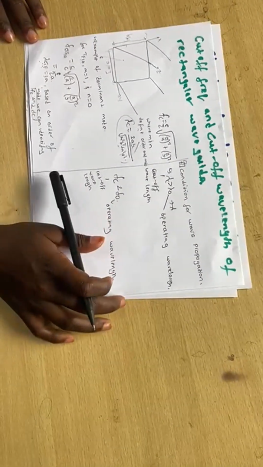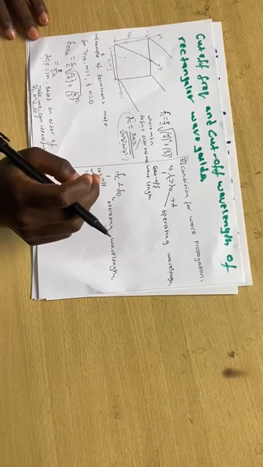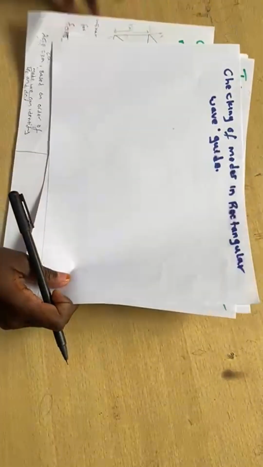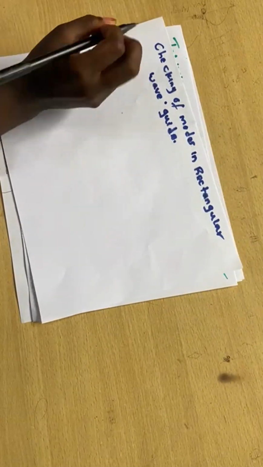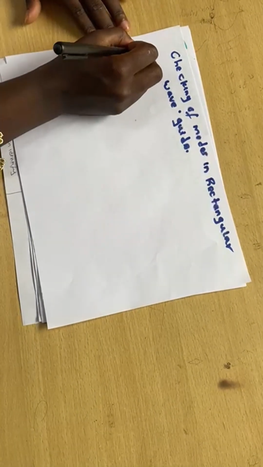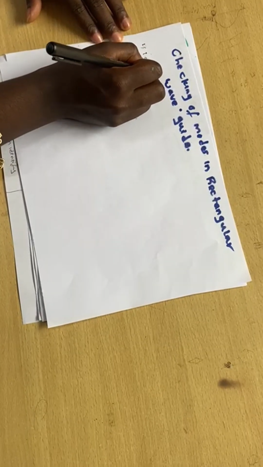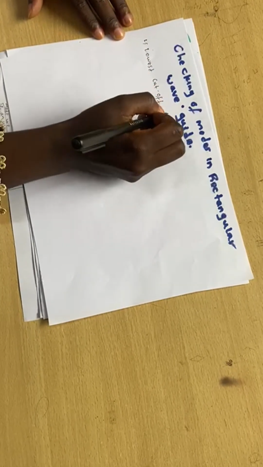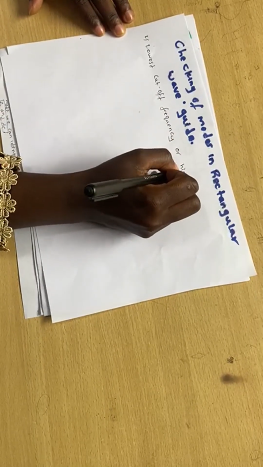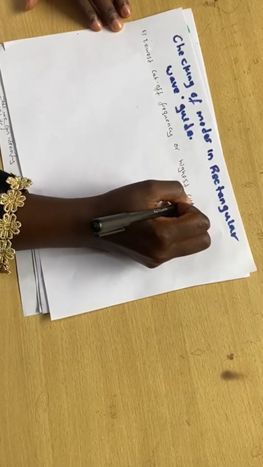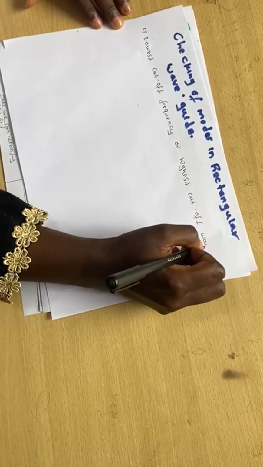So from here we have understood the cutoff frequency and the cutoff wavelength of a rectangular waveguide. Now we are going to move into checking the different modes in a rectangular waveguide. In checking the different modes, we have a statement to make: we are going to take the lowest cutoff frequency or highest cutoff wavelength.